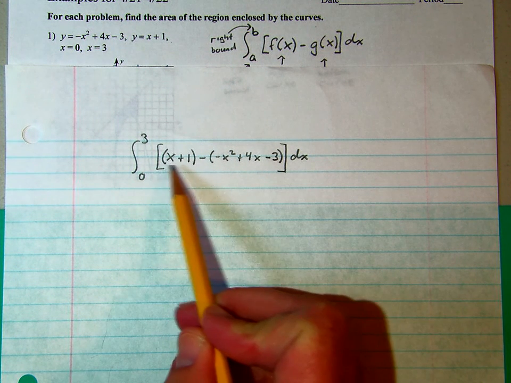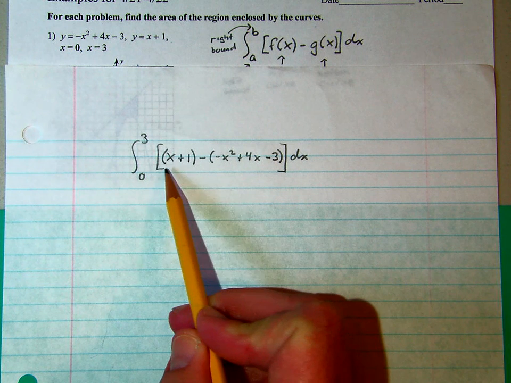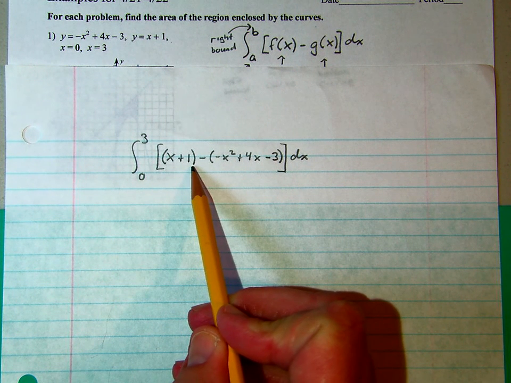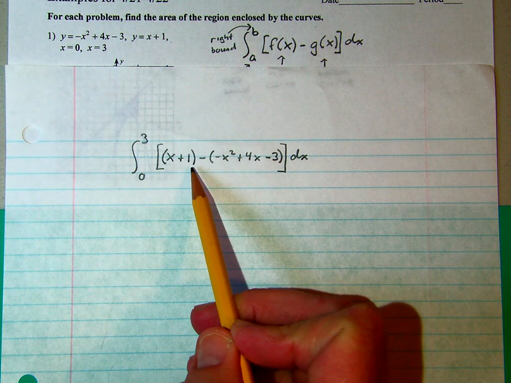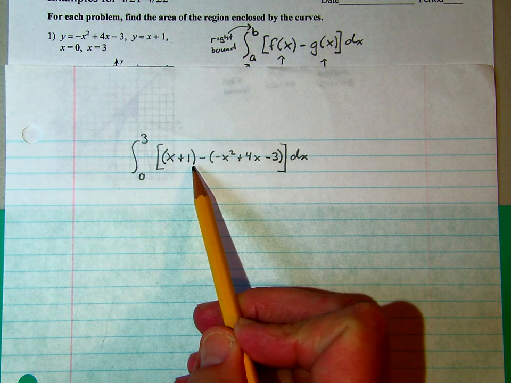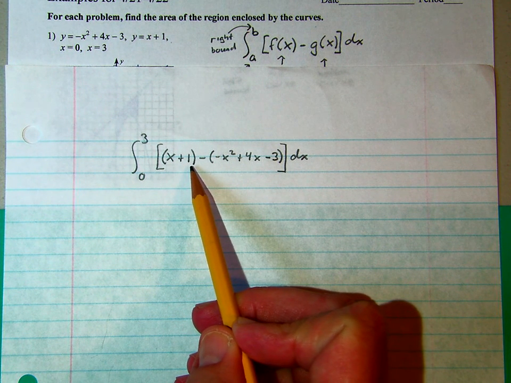The first set of parentheses that are enclosing the x plus 1, they're algebraically not really doing anything. It's helpful in terms of visualizing to make sure it's set up correctly, but whether or not those parentheses are there, it's not going to affect the outcome of the final answer. You'll still get the same final answer.